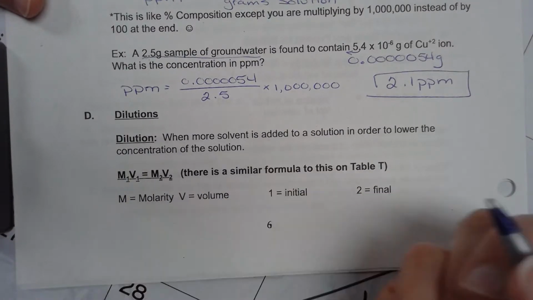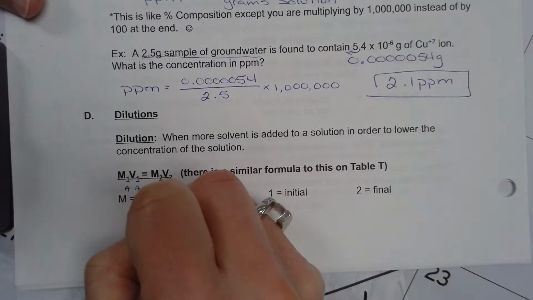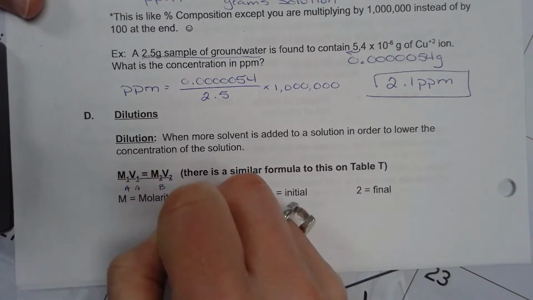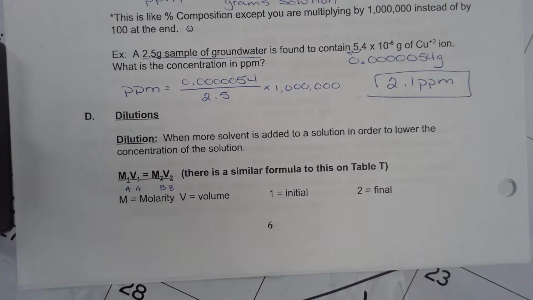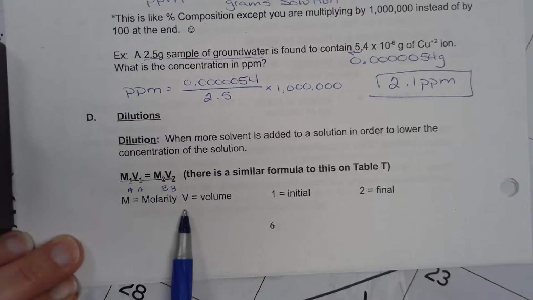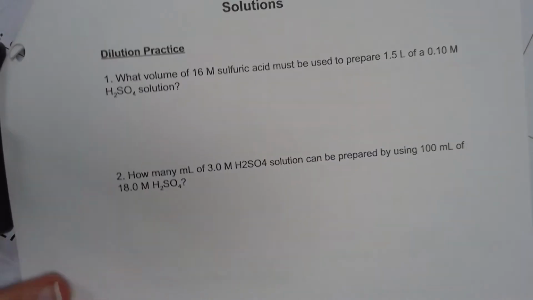On table T, we've got A's and B's, I believe. And so this is M1V1 equals M2V2, where M is the molarity and V is the volume, 1 is initial and 2 is final. When we flip the packet over to page 7, we've got two sample problems. And we're going to do one of them.